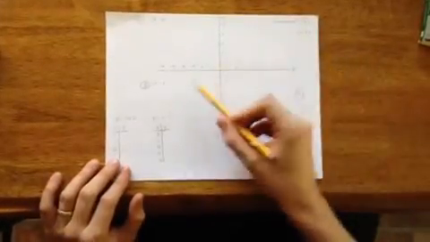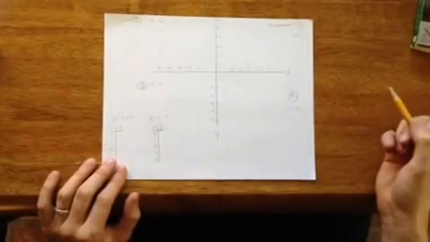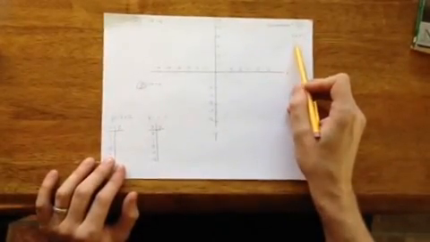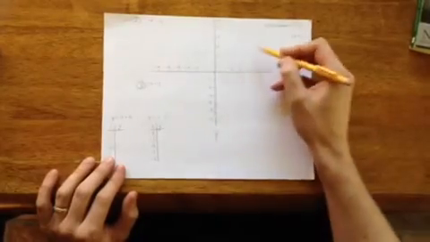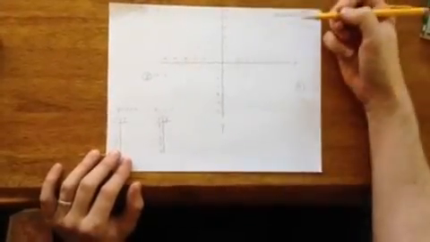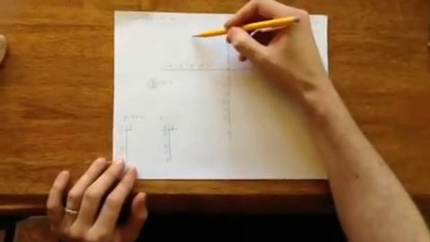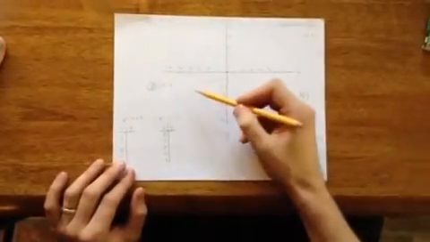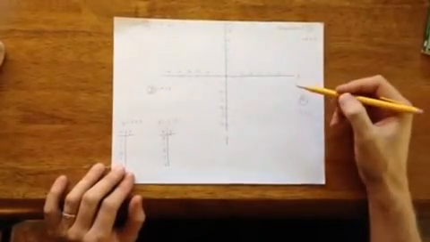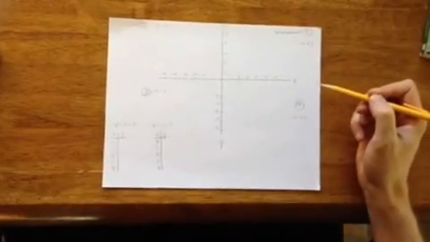He divided it into 4 quadrants here, 1, 2, 3, and 4. And as you can see, when x is positive and y is positive, the point that we have will lie somewhere in quadrant 1. When x is negative and y is positive, the point will lie in quadrant 2. When x is negative and y is negative, it'll be in quadrant 3 somewhere. And when x is positive and y is negative, it'll be in quadrant 4.